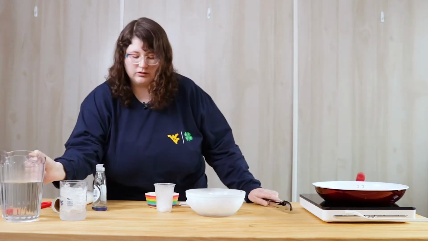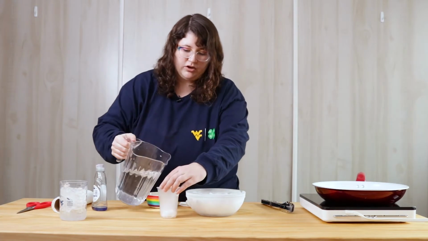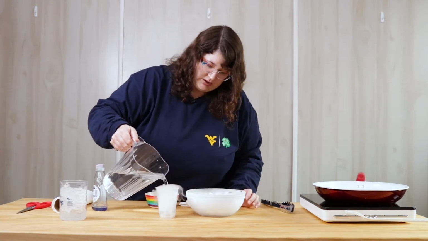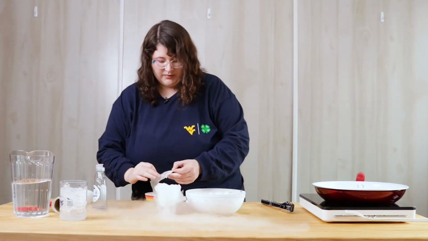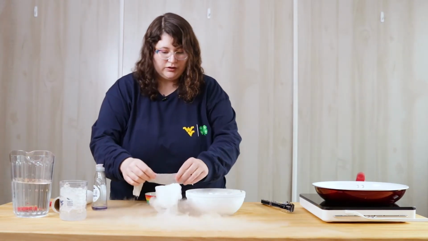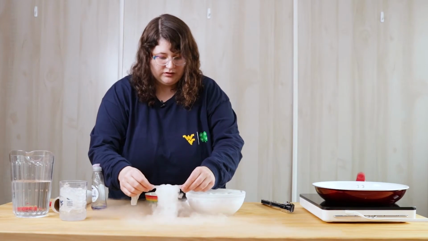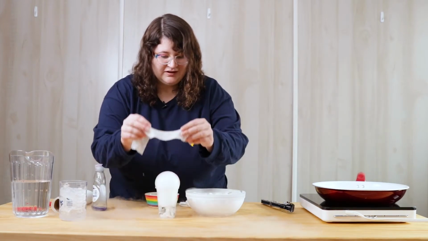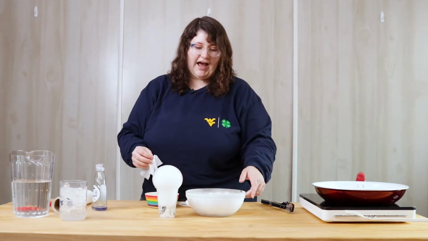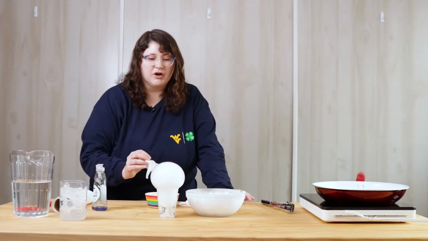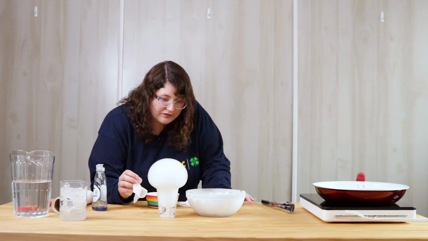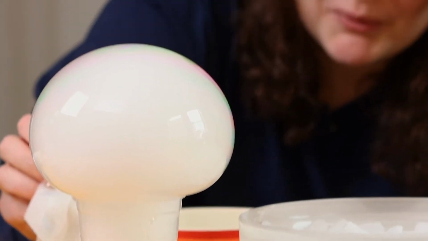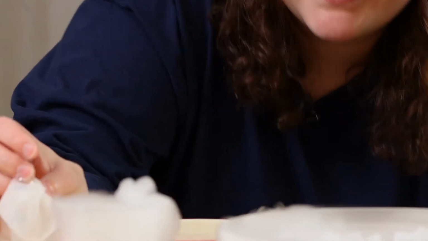And I'm gonna pour a little bit of water over it so that it's really going good and we can really see it. There we go. And I'm gonna take my strip of paper towel, and all I'm gonna do is rub it over the top. And you can see now we have our carbon dioxide and water vapor filling up our bubble. And it's fun to see how big you can get your bubble before it pops.